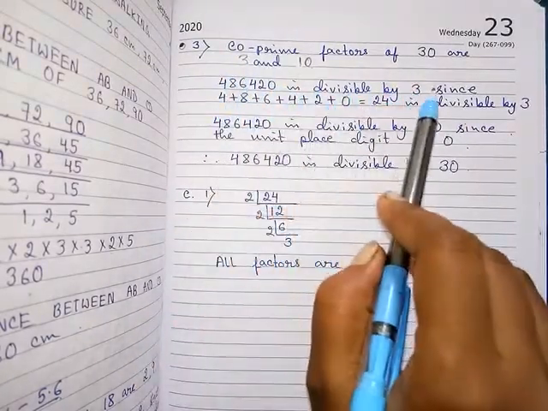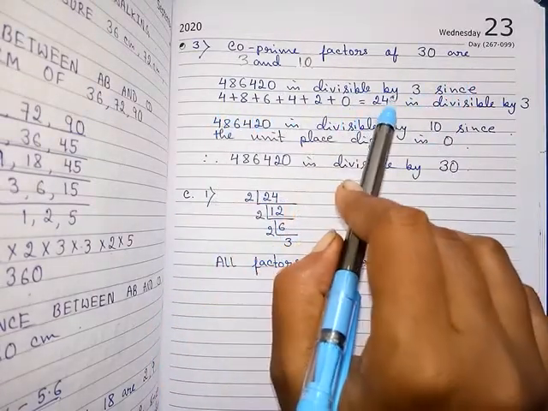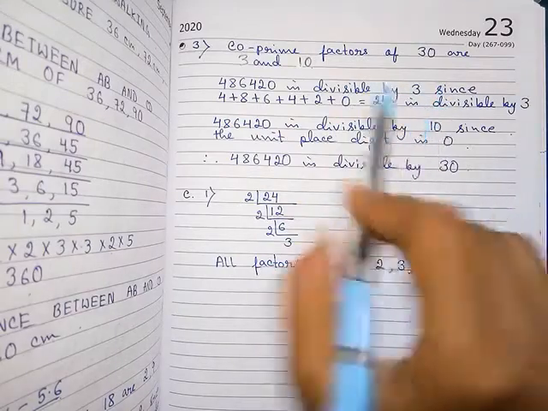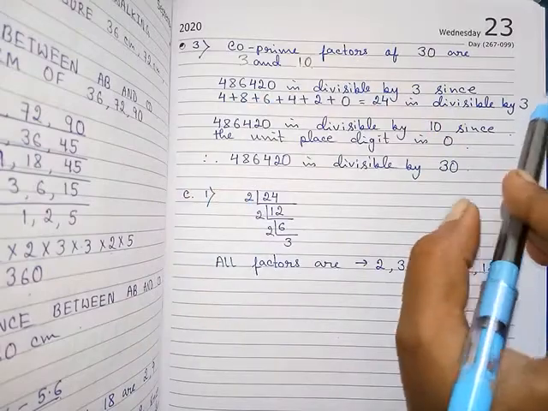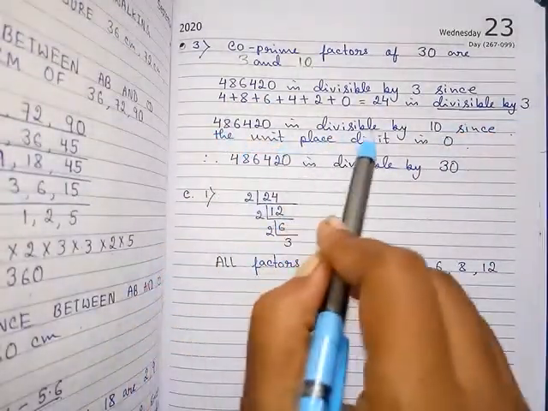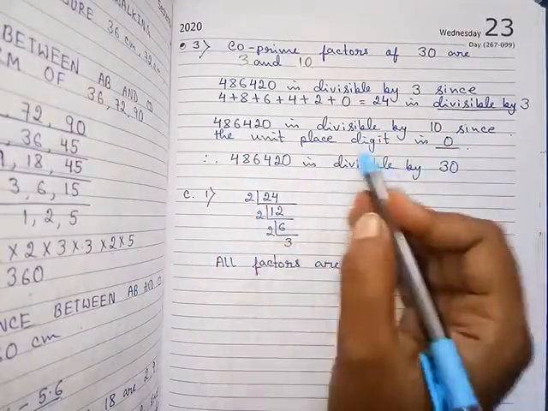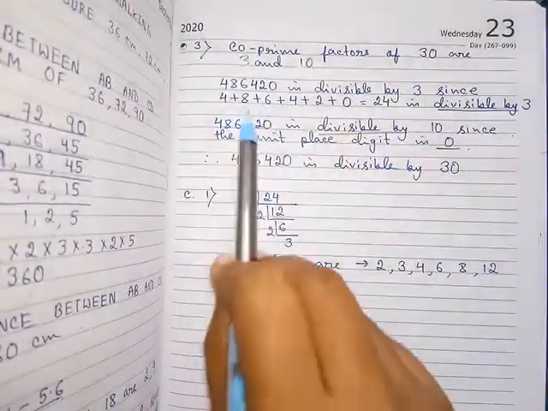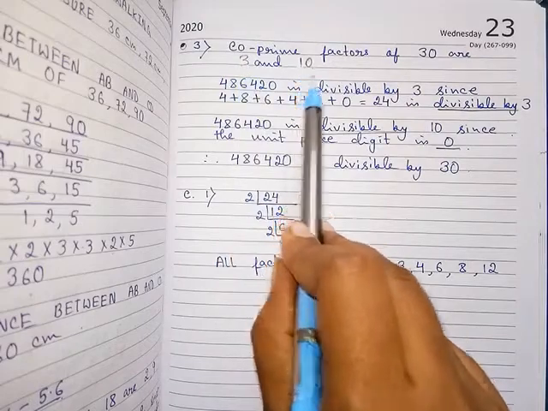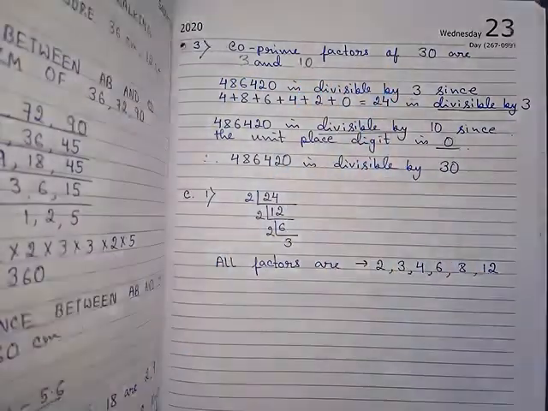This number is divisible by 3. Why? Because if we add the digits of this number, we get 24. 24 is divisible by 3 because 3 eights are 24. So the number is divisible by 3. And this number is divisible by 10 because the unit place digit is 0. So the given number is divisible by both the factors 3 and 10, which are coprime factors. So this number is divisible by 30.